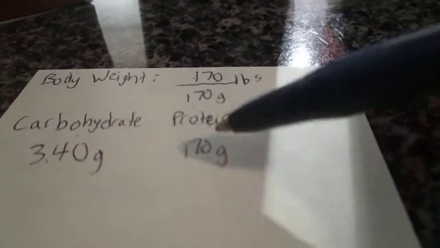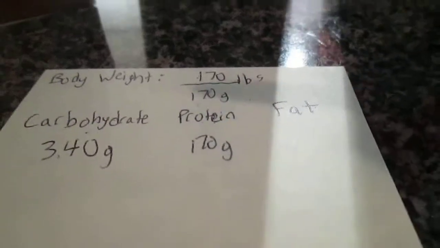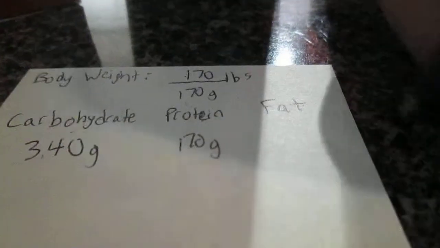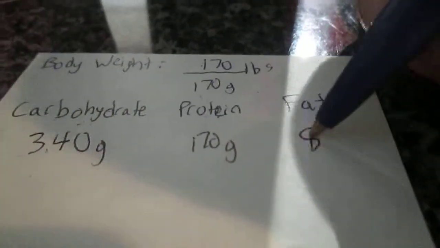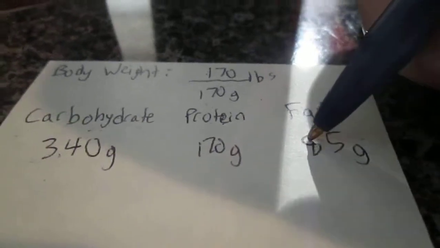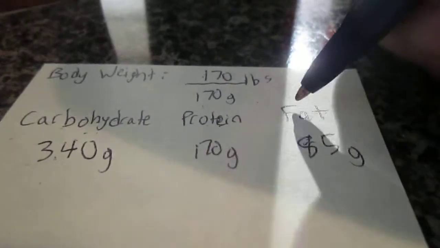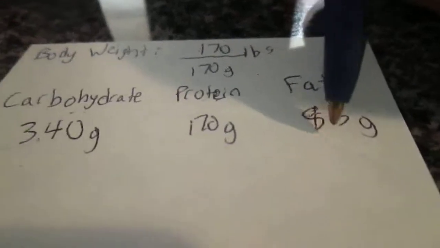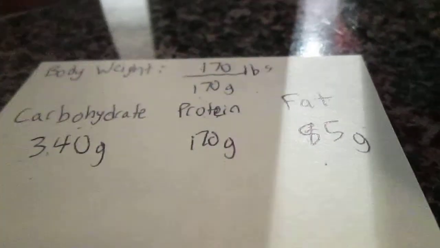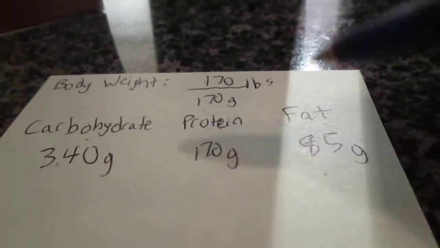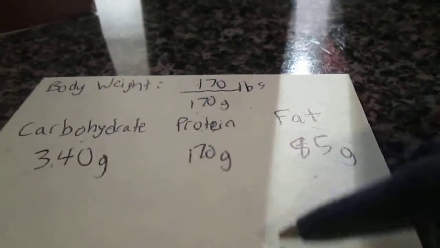Now fats, I just take the protein number and take half of it. 170 divided by 2, 85 grams. Now again, this is another high number for fats. I would still stay under this and just use it as an upper limit. Don't exceed it, and if I can, just stay under it.